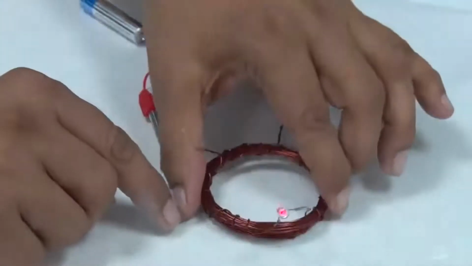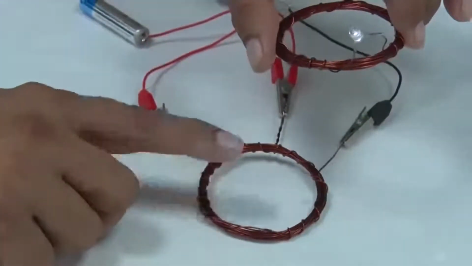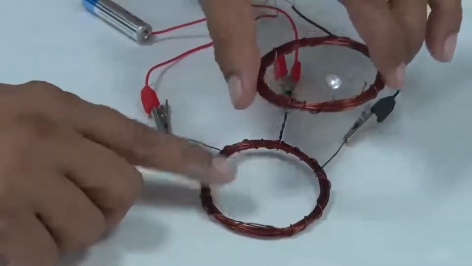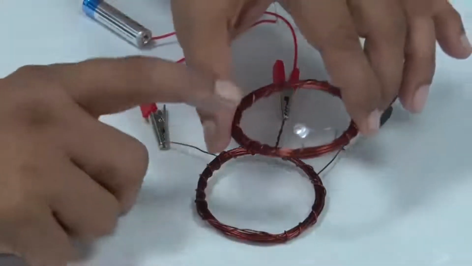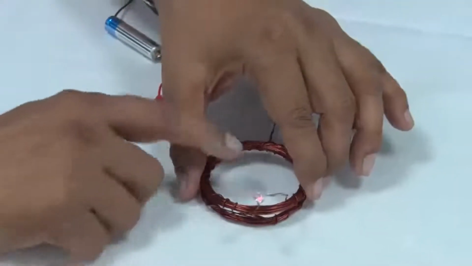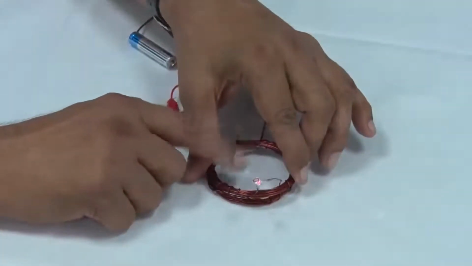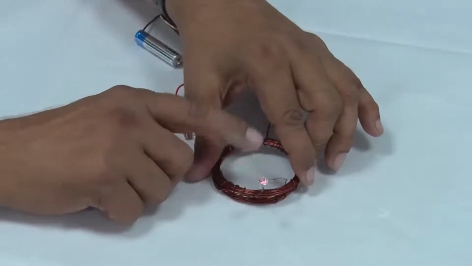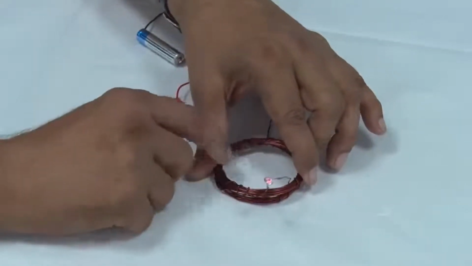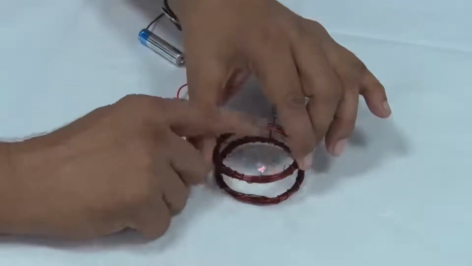You pass a time varying current here, and it produces a time varying magnetic field. When you bring this other coil here, the time varying magnetic field gives you time varying magnetic flux, and the time varying flux creates an EMF, which drives a current.